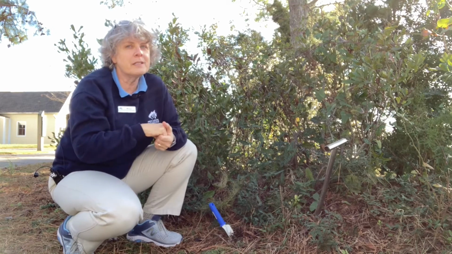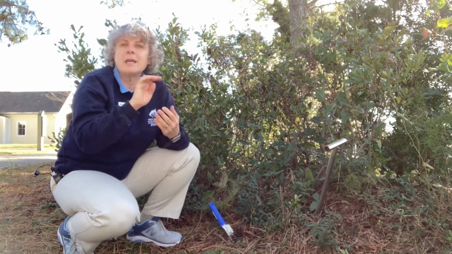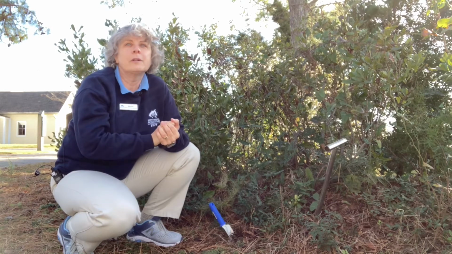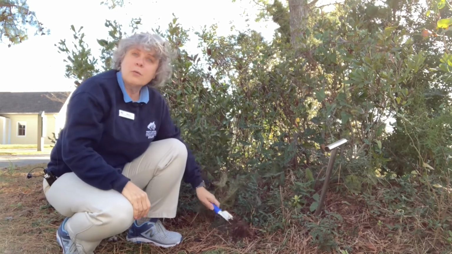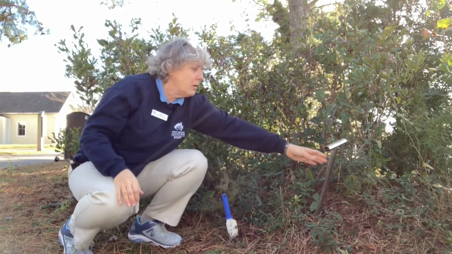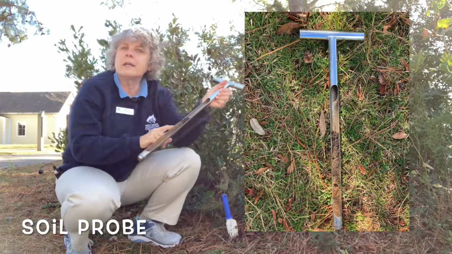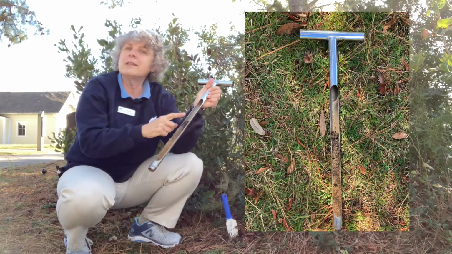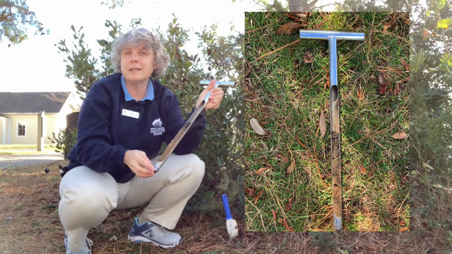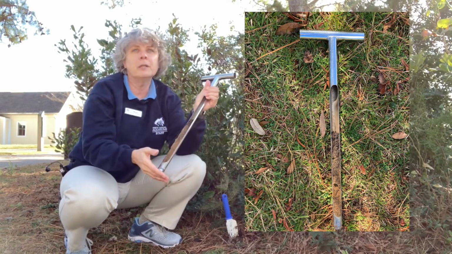So a soil scientist uses their senses to determine what's going on in a soil. For example, they might dig a hole with a trowel, or they might use something called a soil probe, and they'll get an idea of what's going on in that soil profile and soil horizon by that column of soil that they pull up.